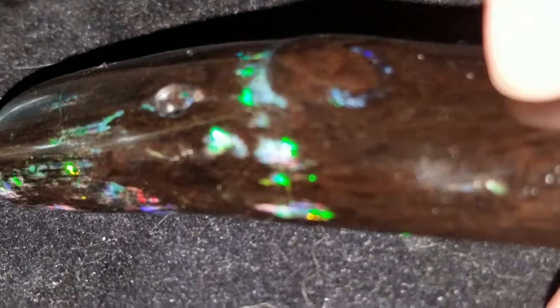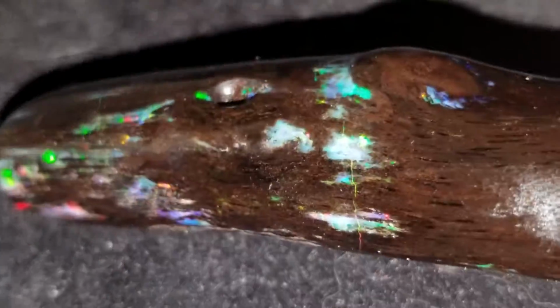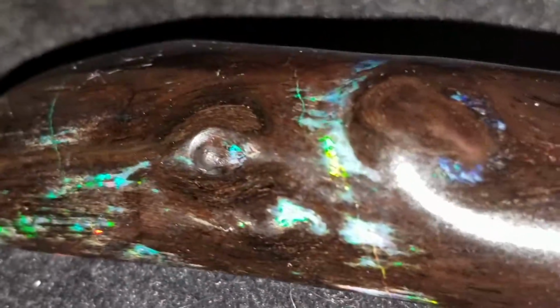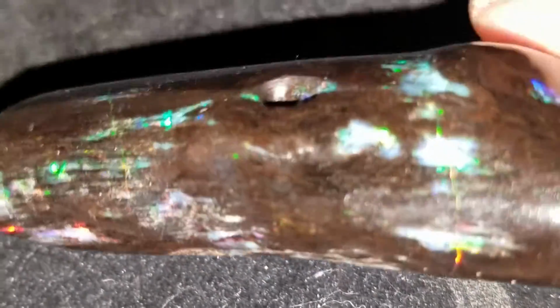When the ground faults, cracks, these sulfide solutions come up through those cracks, and that's how they get into the clay.